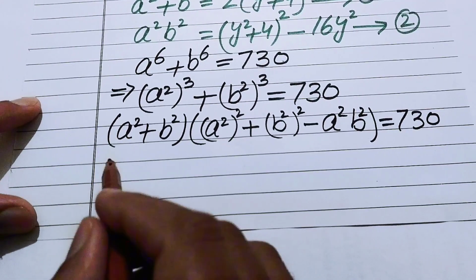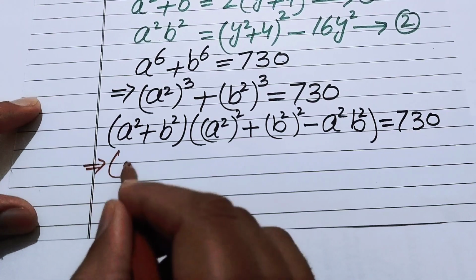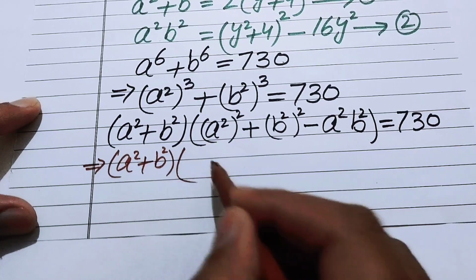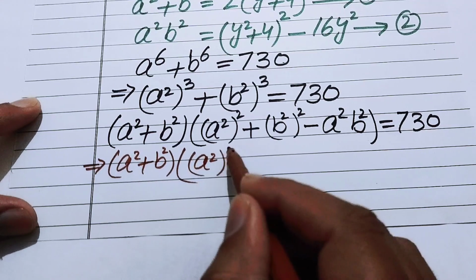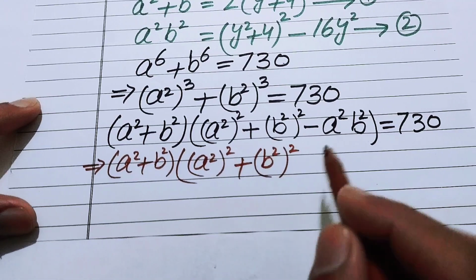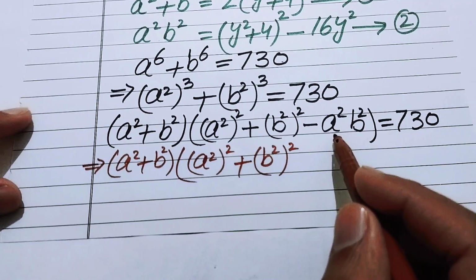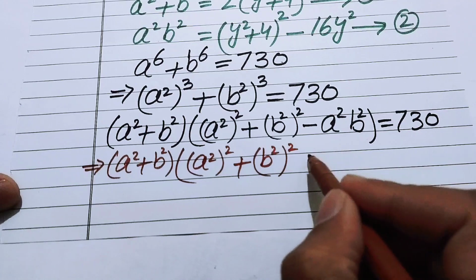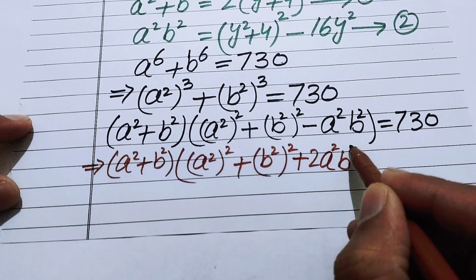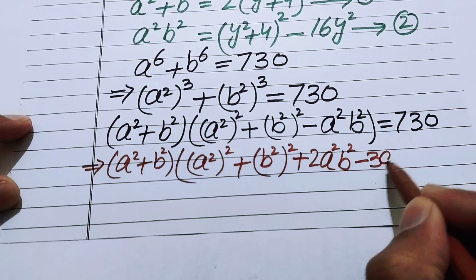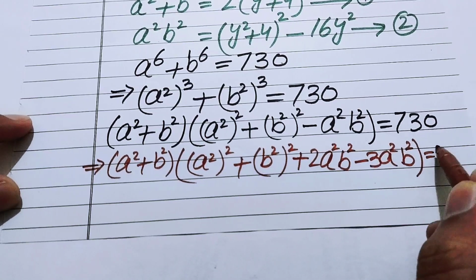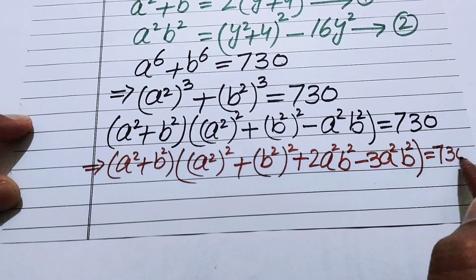First I can write this as a squared plus b squared, and we have this term in this form: a squared and its whole square plus b squared and its whole square, minus a squared times b squared, as plus 2 times a squared b squared and minus 3 times a squared b squared, and this whole equation equals 730.